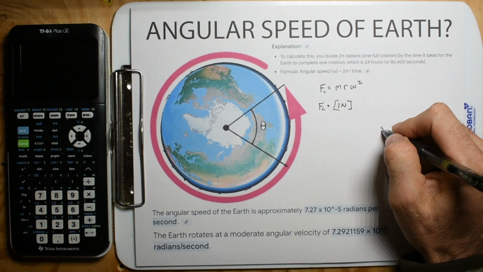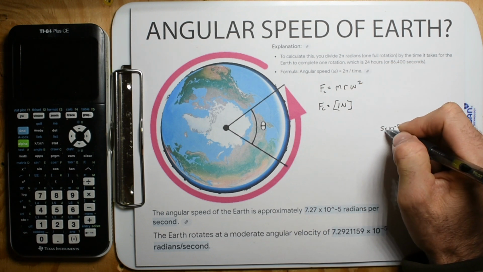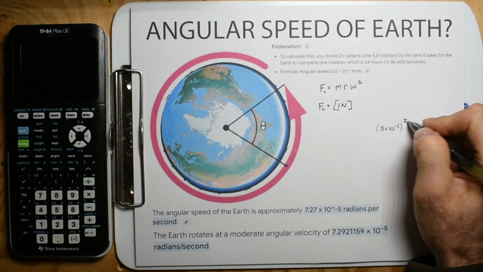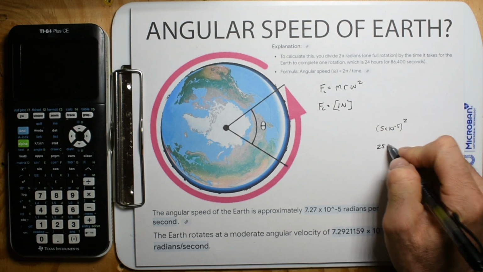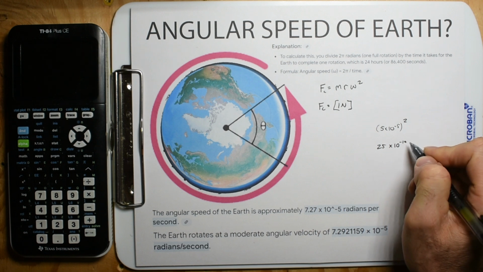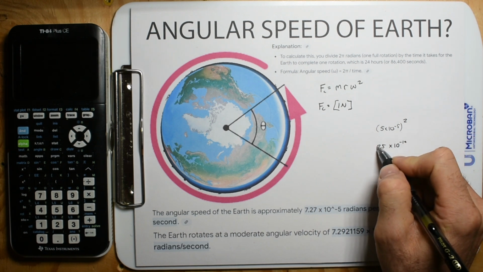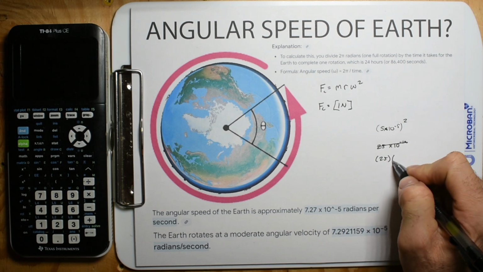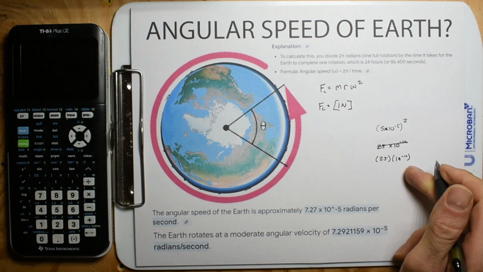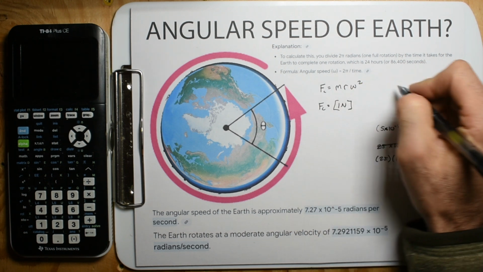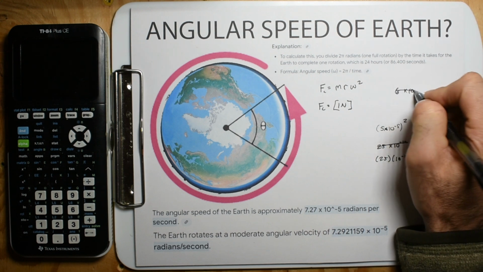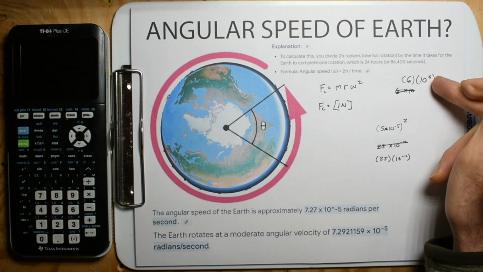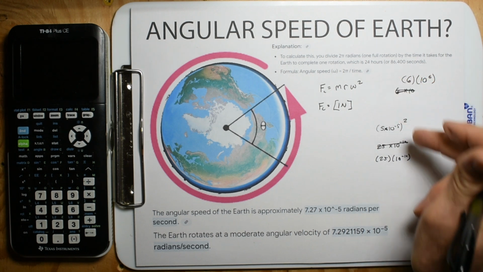So omega is 5 times 10 to the negative 5 radians per second. I'm not going to put any labels on anything, but we're going to square that. That becomes 25 times 10 to the negative 10. And let's not do this x anymore. So we're going to have 25, and then 10 to the negative 10. I think that's just a little bit easier. Radius is 6 times 10 to the 6. You know, 6 million.